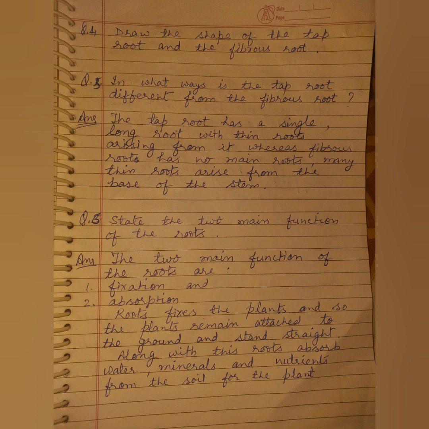Next is, state the two main functions of the roots. The two main functions of the roots are fixation and absorption. Root fixes the plants and so the plants remain attached to the ground and stand straight. And along with this, roots absorb water, minerals and nutrients from the soil for the plant.